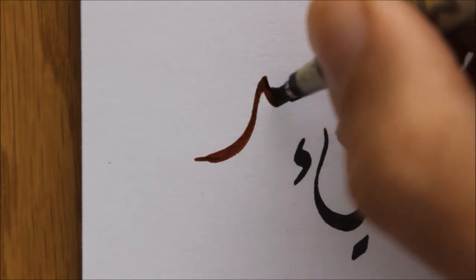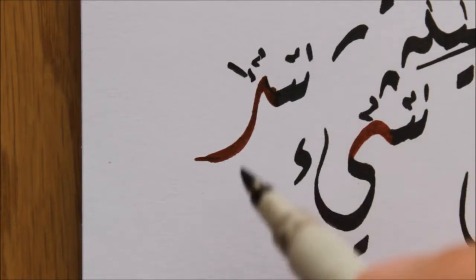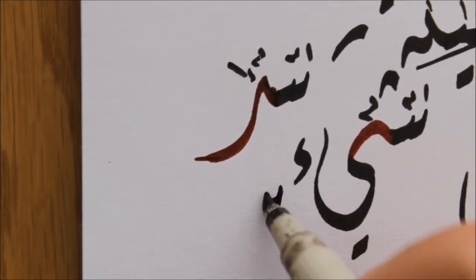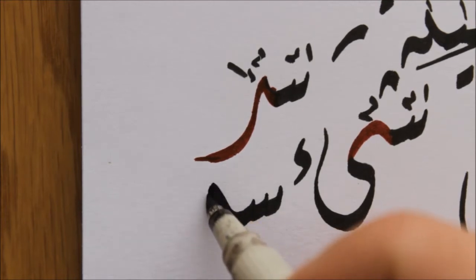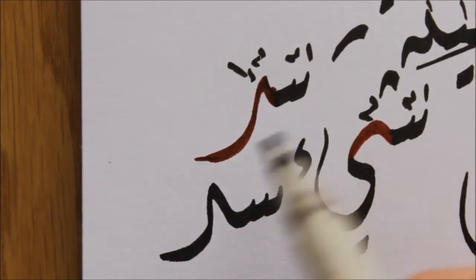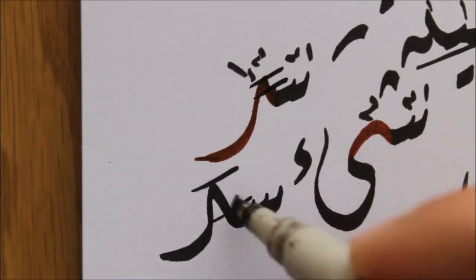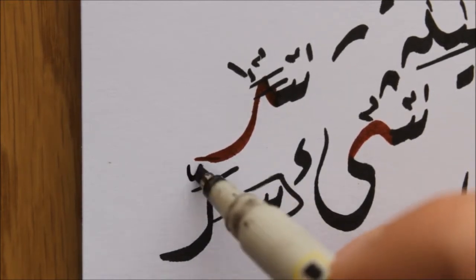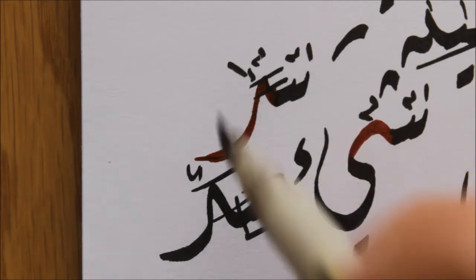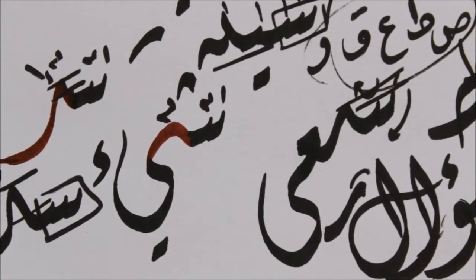For example, the word sir, secret. We've got 1, 2, and 3 is this nabira. Meanwhile, how it looks like with a dal is basically like this. First, the height is bigger for the dal than this. Second of all, you have the 3 nabirat here. This is a 4th for the dal. Here we have 2 and a 3rd one for the ra, connected to the ra. So these are the cases for connecting a scene.